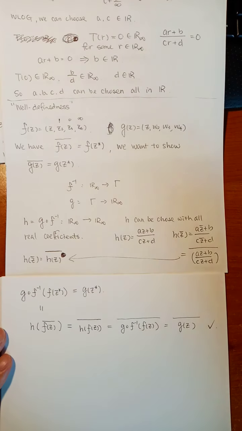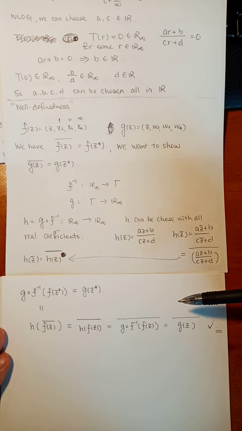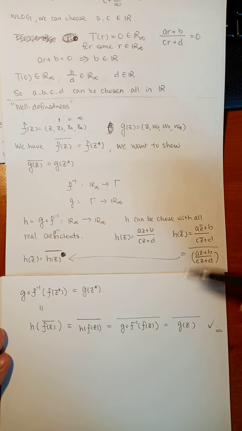Okay, so that is the important property. That is exercise 8, and this well-definedness is exercise 11. So I will suggest you to do those exercises by yourself. Again, try to understand the reasons behind those exercises.